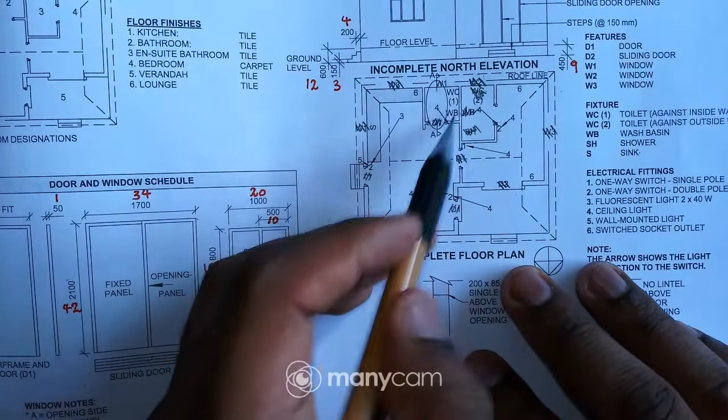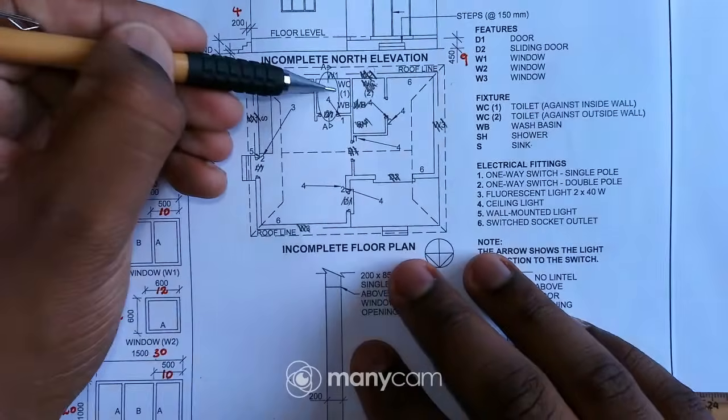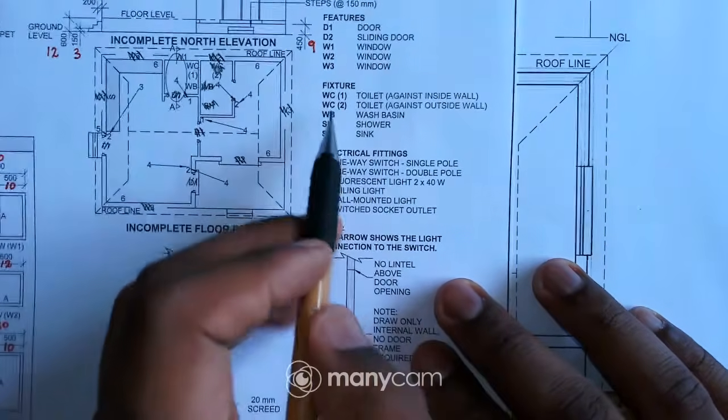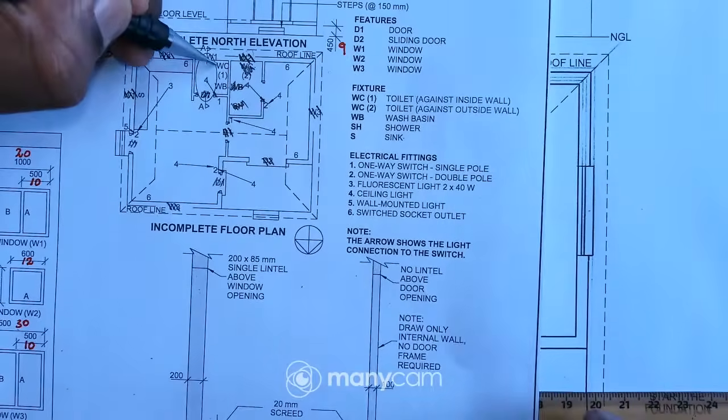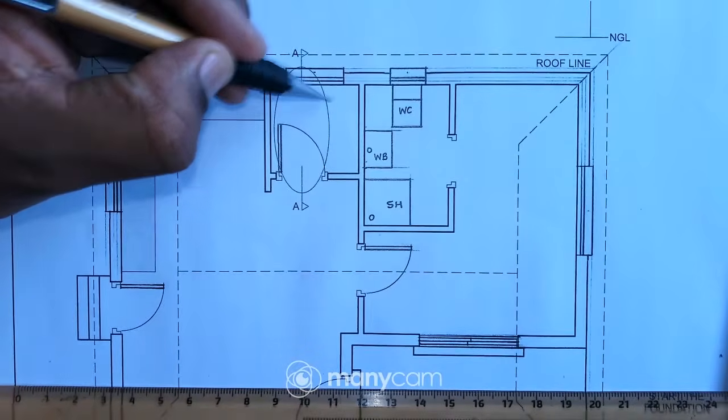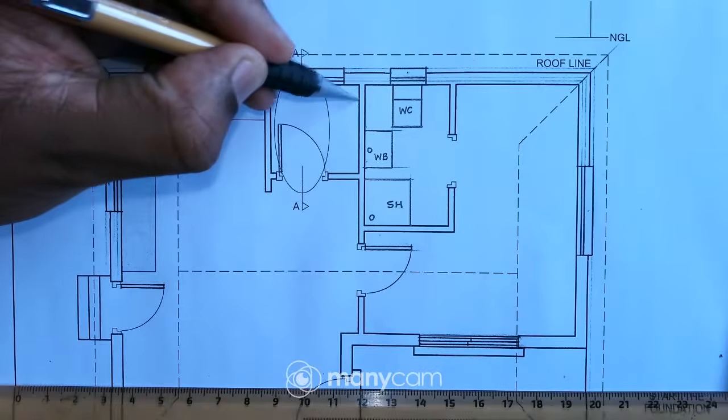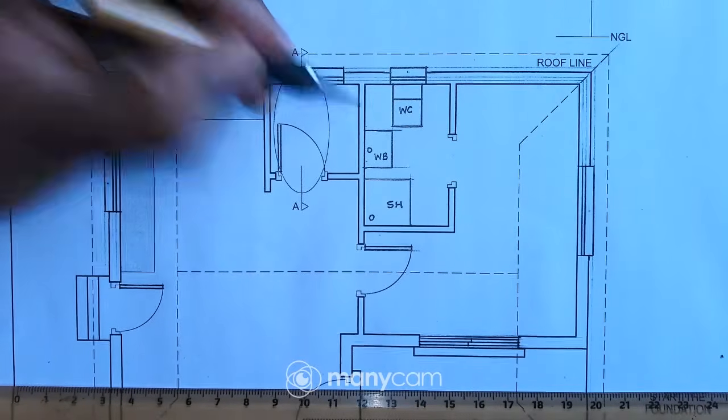Now I will move to this one. So I have to add a water closet number 1, and remember from the instructions they said this toilet must be drawn against the inside wall. So where is the WC? It's there, so that means the WC1 will be drawn here against this wall, inside wall.